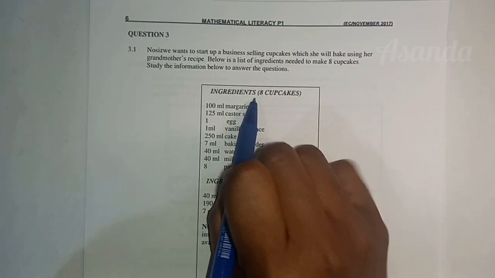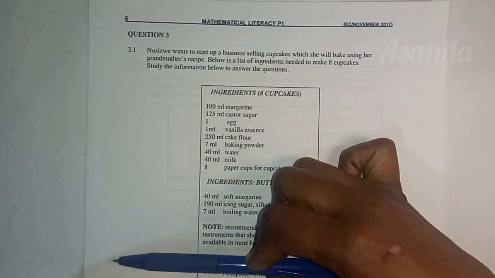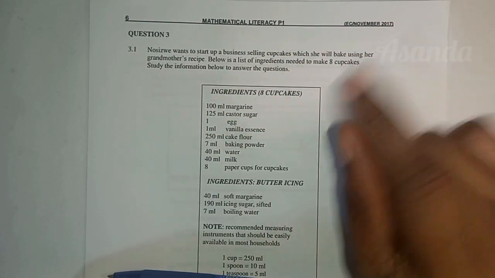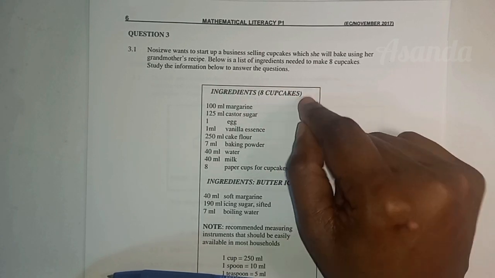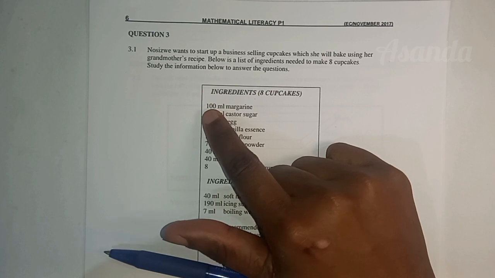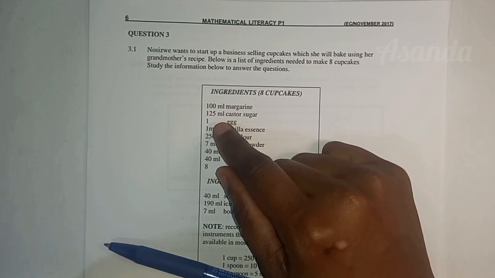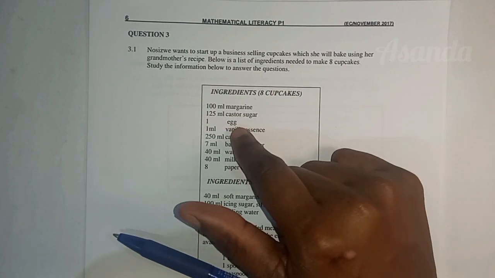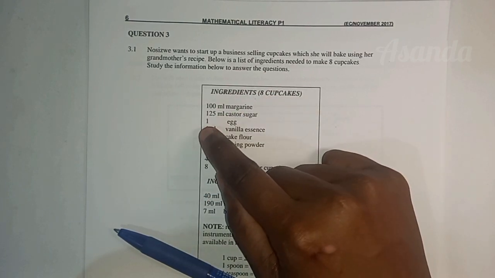Ingredients, here it says ingredients for 8 cupcakes. So if I use this exactly as it is, and I don't change anything, I'm going to get approximately 8 cupcakes. So 100 milliliters of margarine will give me 8 cupcakes. 125 milliliters of caster sugar will give me 8 cupcakes. 1 egg will give me 8 cupcakes. So if I want more than 8, that means I need to use more than 1 egg. You see how that works?